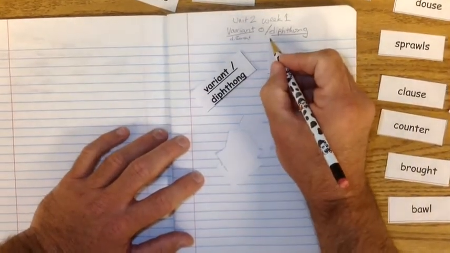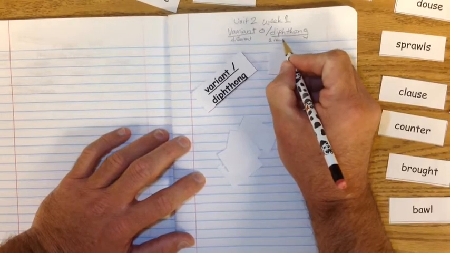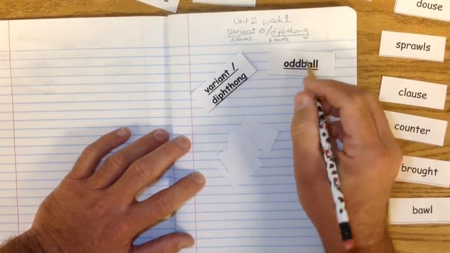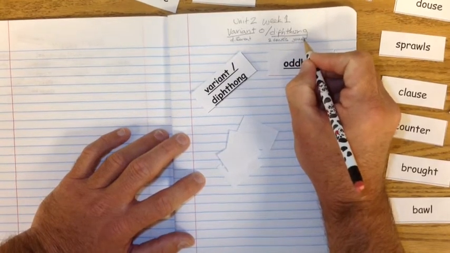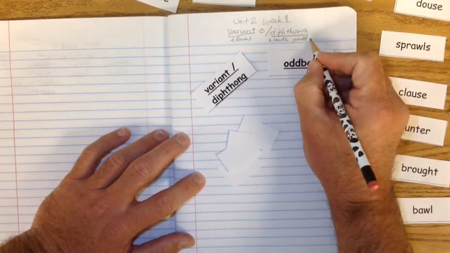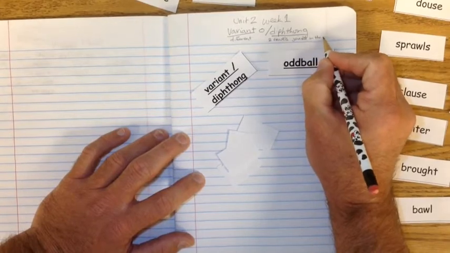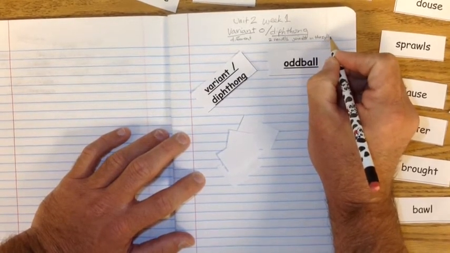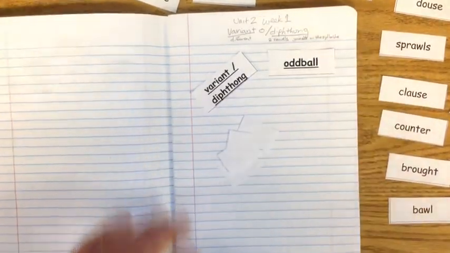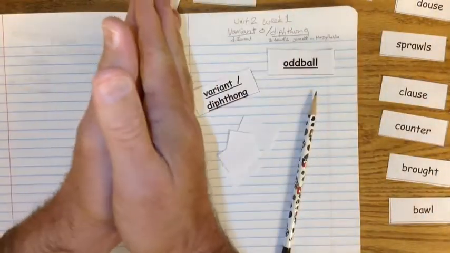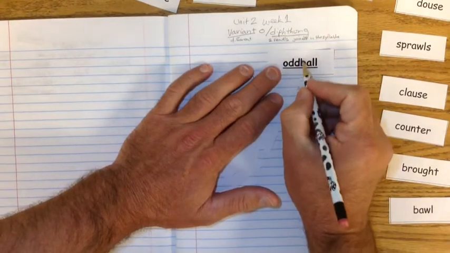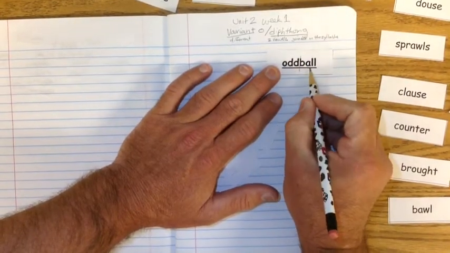A diphthong is when you have 2 vowels. Make sure you're writing this. Joined in the syllable. Because in the syllable, when we do the clapping, like if I do oddball, if you look at oddball, that is 2 syllables. 1, 2.